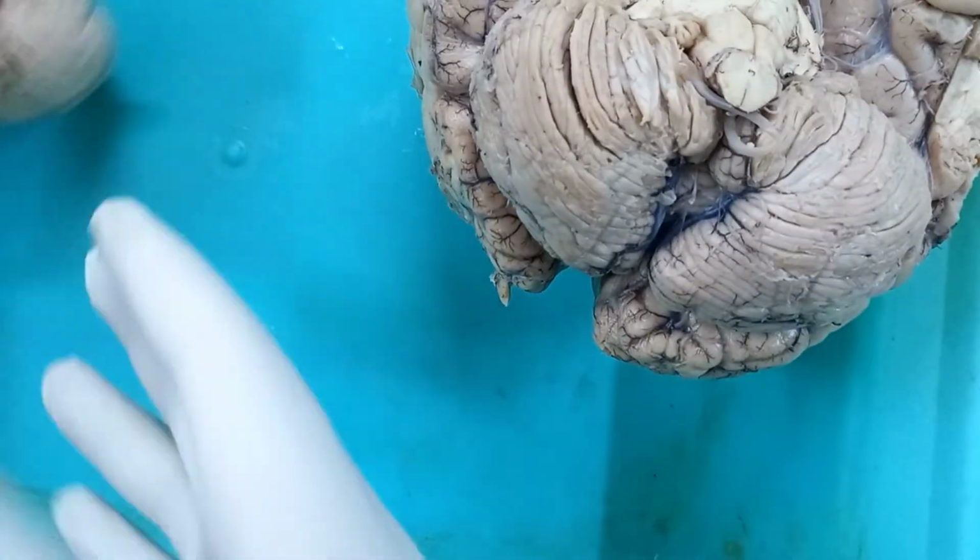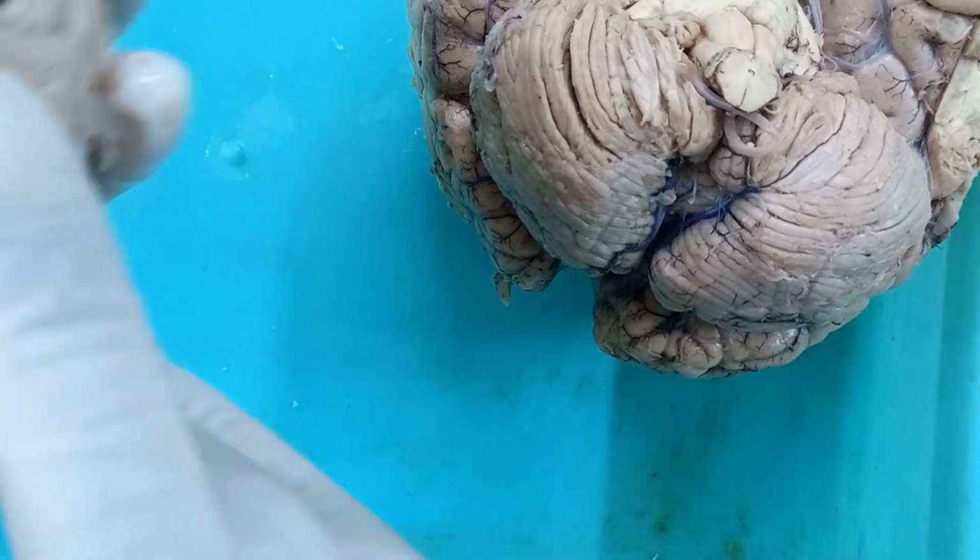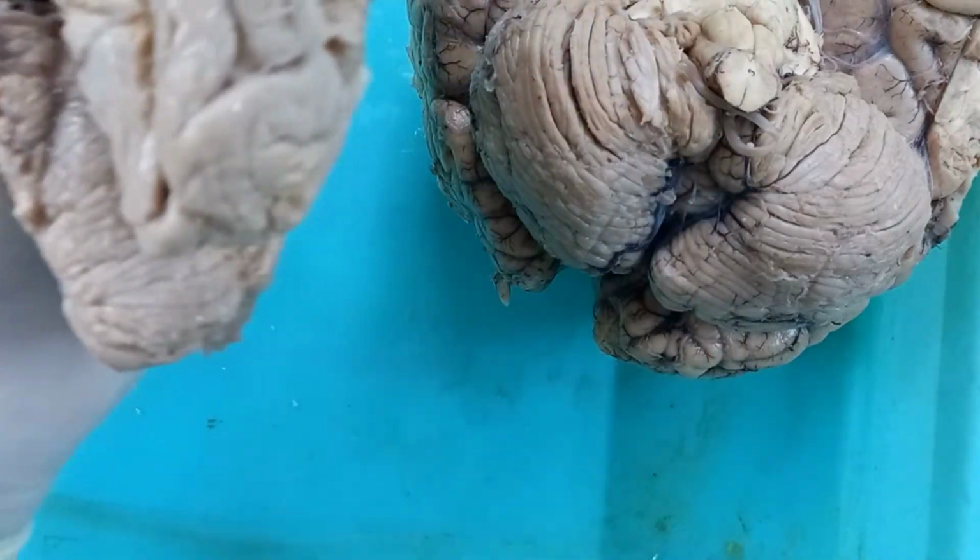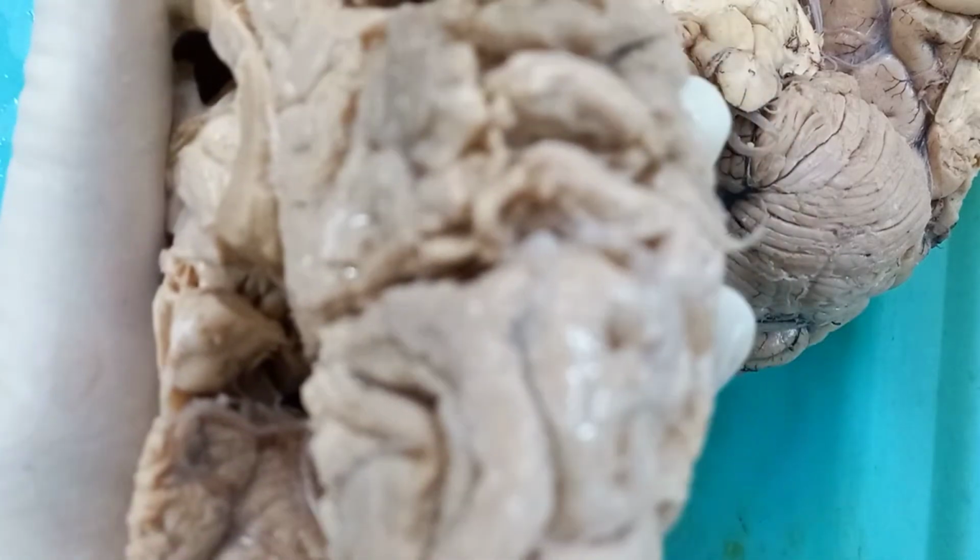If I want to show you these colliculi in the specimen, I think I will be able to show them in the hemisection. It is there, and the brachium is also seen here. Just zoom this area which I am trying to focus on.